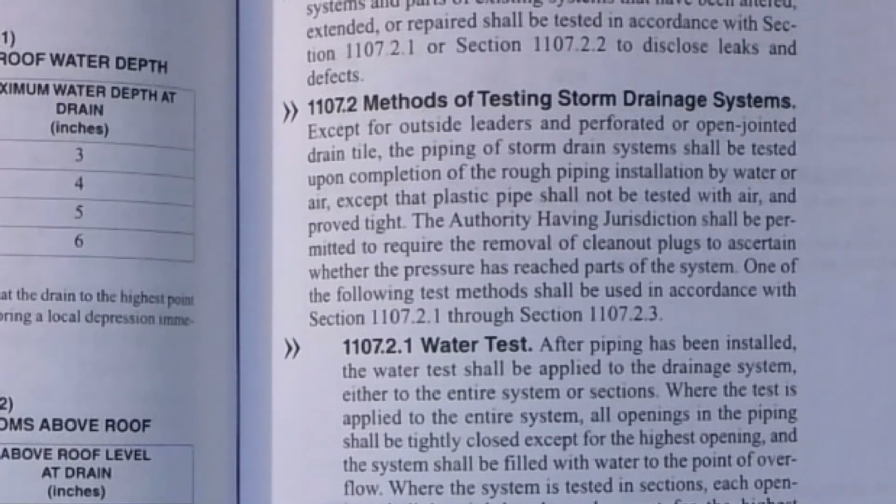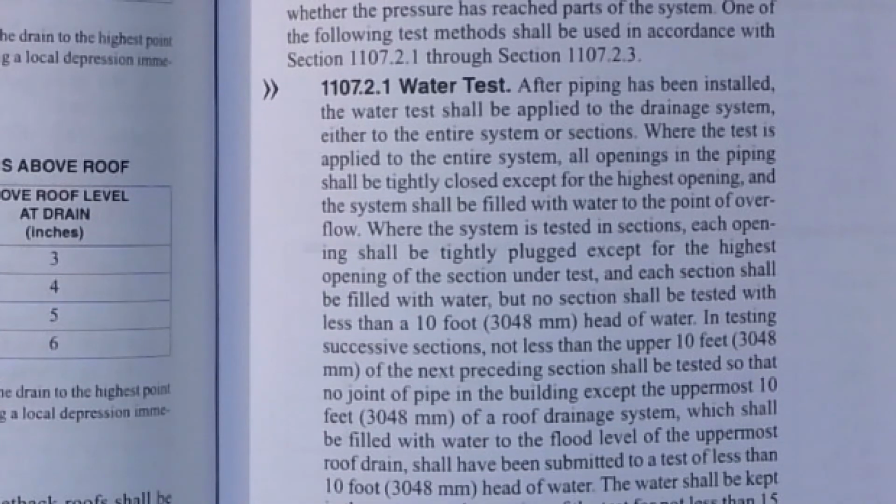I'm being sarcastic. They put that in there so that us, the plumbers, know that an inspector can at any time say, I don't trust you, I don't believe you, open up that cap, open up that cleanout plug, and then watch him just get splooshed. Okay? One of the following test methods shall be used in accordance with section 1107.21 through 2.3.